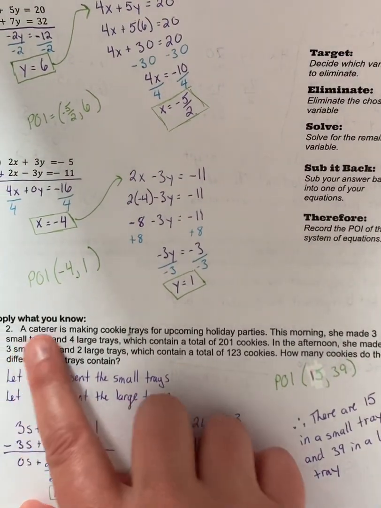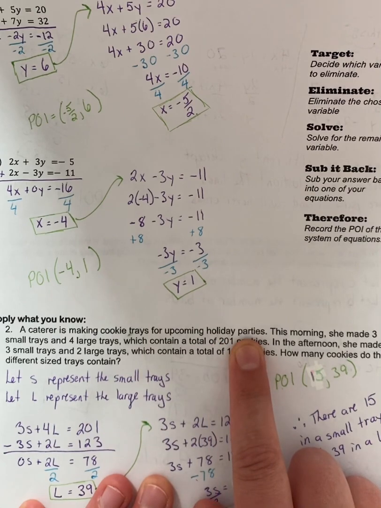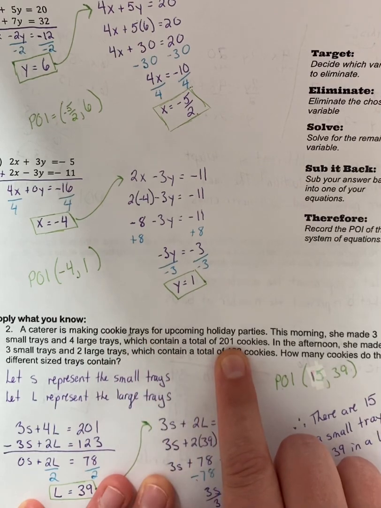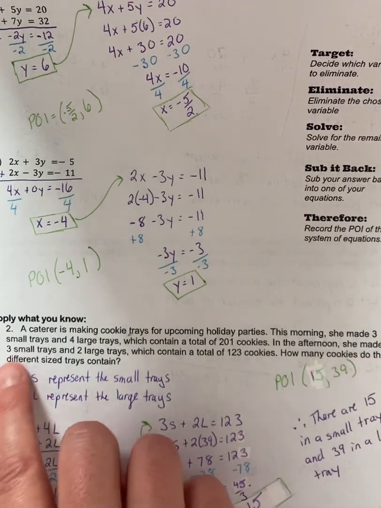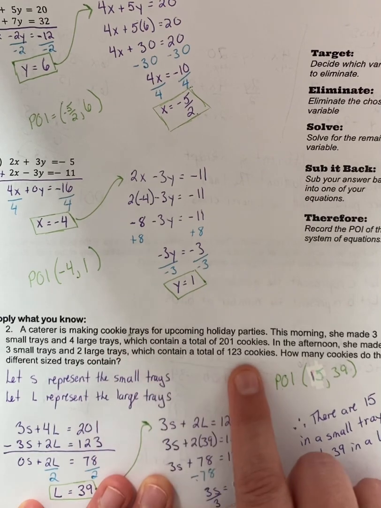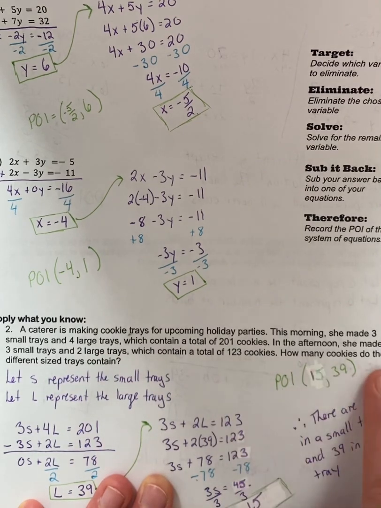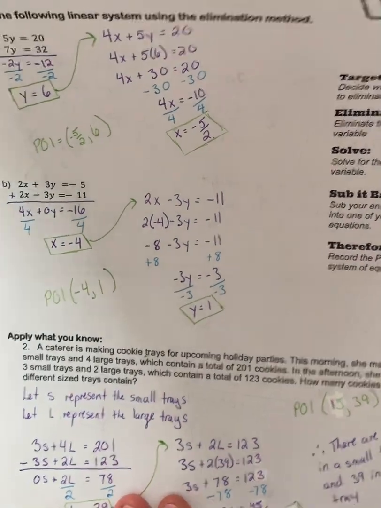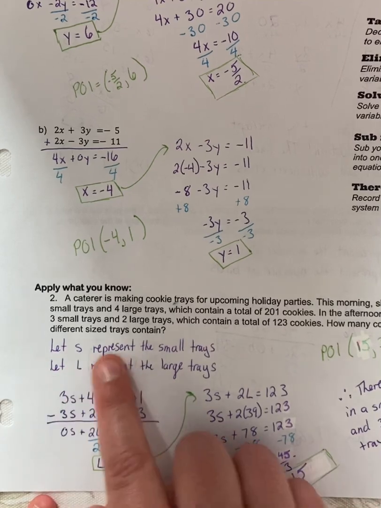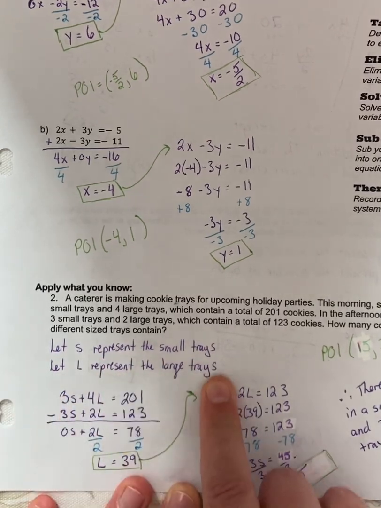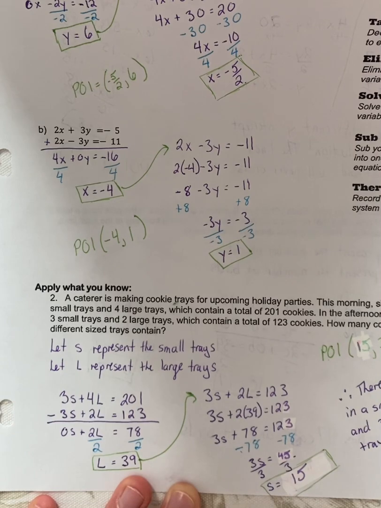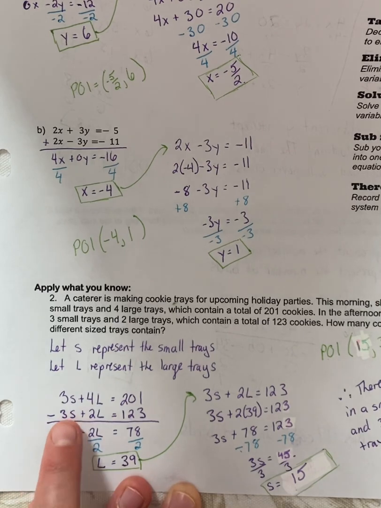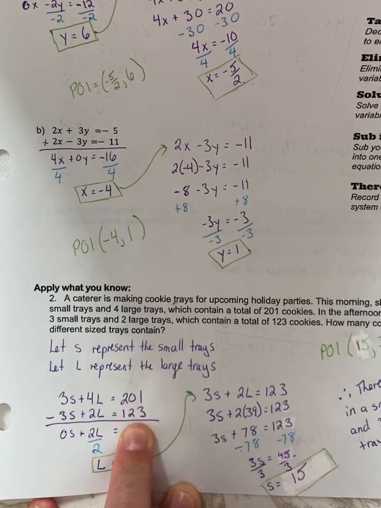All right. So a caterer is making cookie trays for upcoming holiday parties. This morning, she made 3 small trays and 4 large trays, which contain a total of 201 cookies. In the afternoon, she made 3 small trays and 2 large trays, which contain a total of 123 cookies. How many cookies do the different size trays contain? So, first step, let statement. So let S equal the small trays, let L equal the large trays. I don't care what variables you use, whatever makes you happy. So 3 smalls plus 4 larges equals 201 cookies, and 3 smalls plus 2 larges equals 123 cookies.